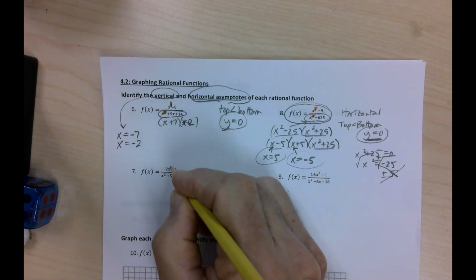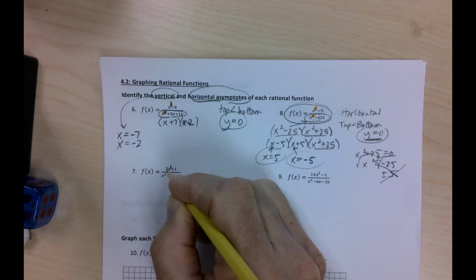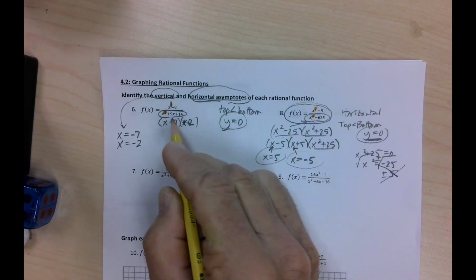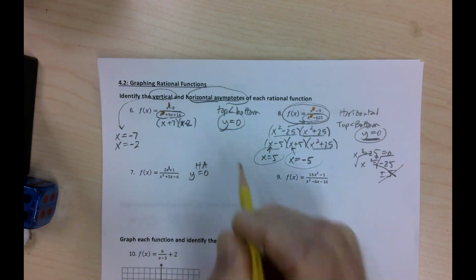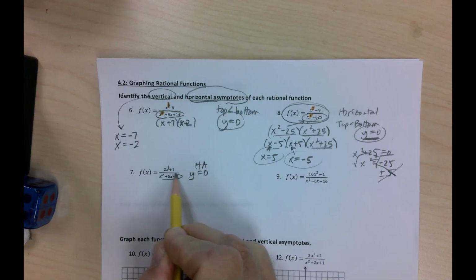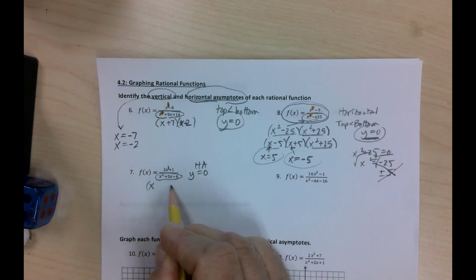All right, so once again, the top degree, we don't care about that 2. The top degree is less than the bottom degree. That's consistent. So y equals 0 is our horizontal asymptote. Vertical, we got to look here. Tricky one now. We got a negative 6.